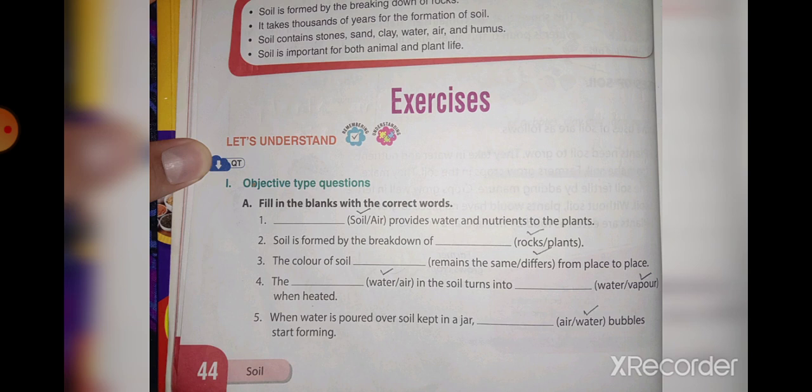Soil is formed by the breakdown of dash, that is rocks. You will mark rocks. The color of soil dash from place to place. So it is different, it differs. You will mark differs. The dash in the soil turns into dash. The first dash is water. The water in the soil turns into dash, that is vapor, when heated.